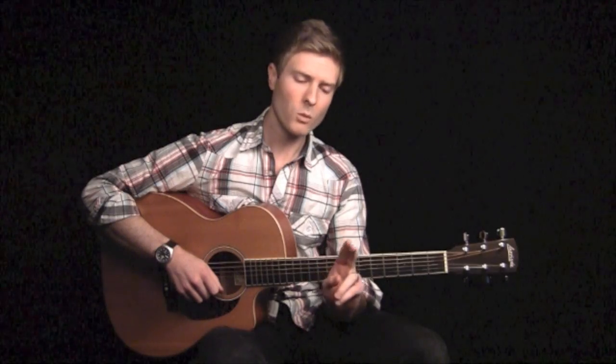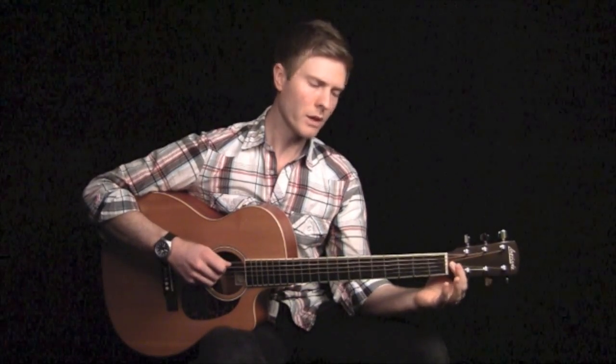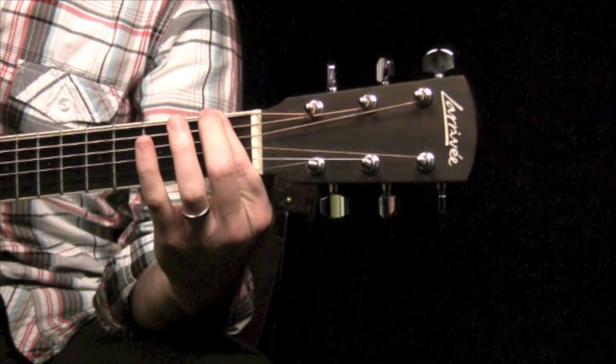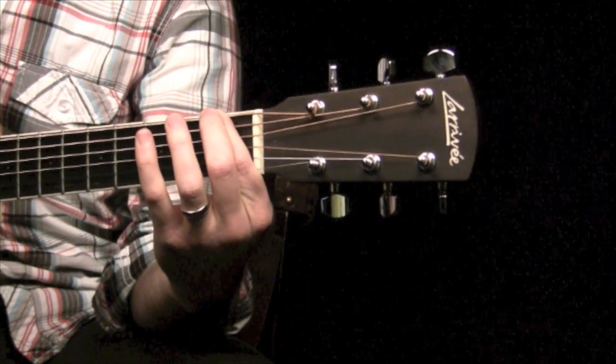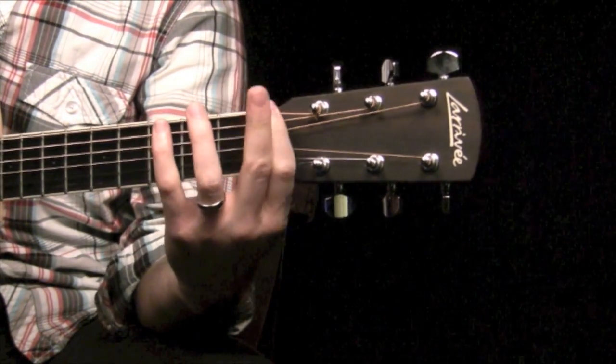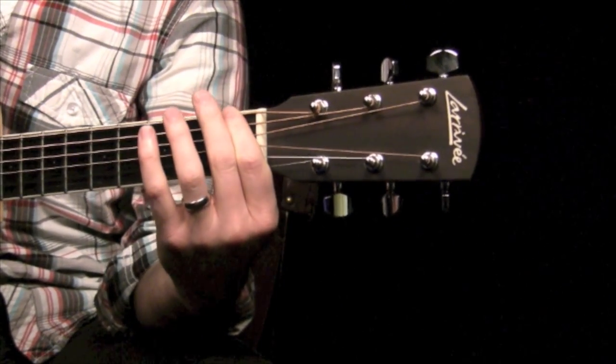Now there are 2 spots on the piano, if you look at a piano, where there is no black key in between the white keys, and those spots happen between B and C and E and F. What that means is that if I play this low string E and then I move to the first fret or the first space, now I'm playing the note F, because E to F is one of those exception spots where there's no black key, so there's no E sharp or F flat.